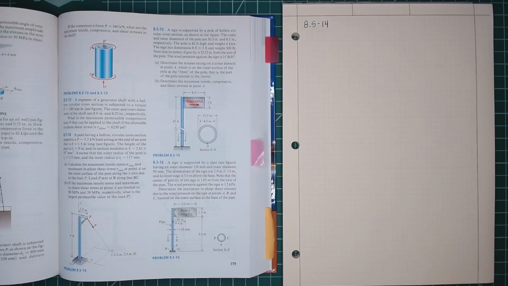This video is going to cover the solution for 8.5-14. Now this problem is a combined loading problem, and I am going to go into a fair amount of detail in actually solving this problem. So I'm going to do just part A, but I want to go through it start to finish, from the beginning of this problem all the way through the solution of part A.